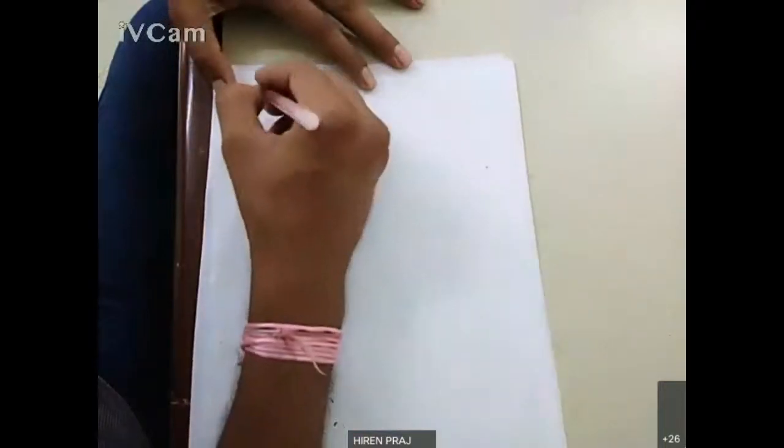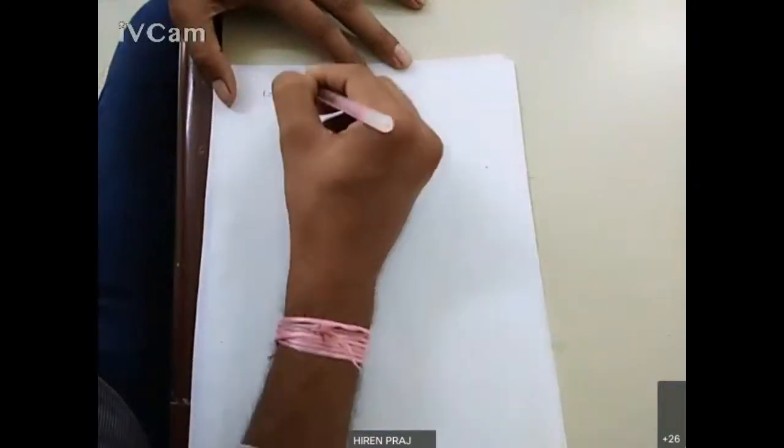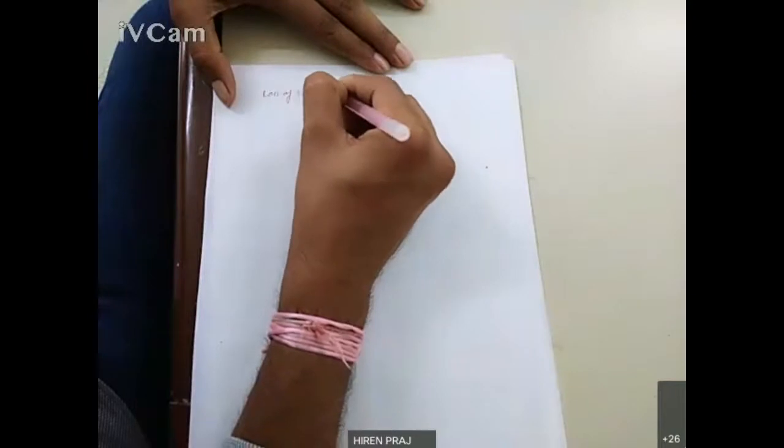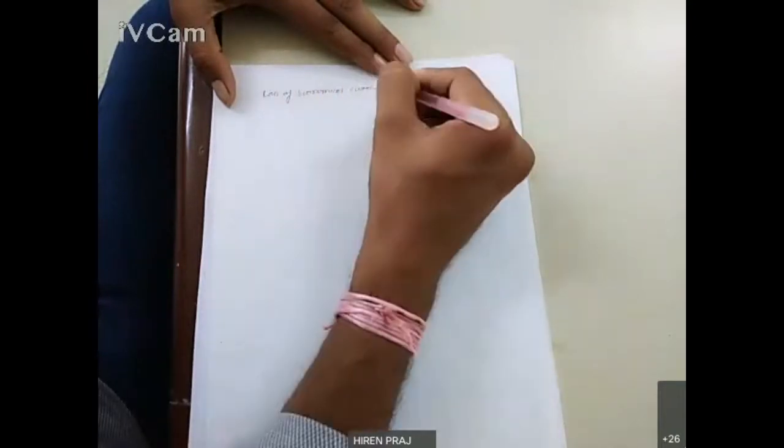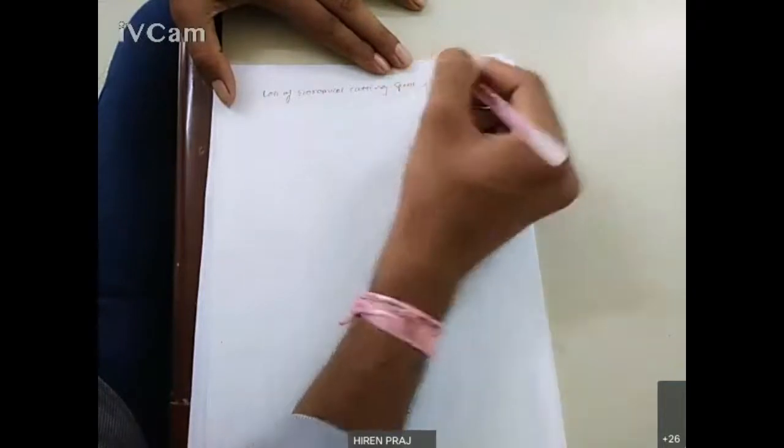Now let us consider the case when the loss of economical cutting speed is maximum. When is the loss maximum?